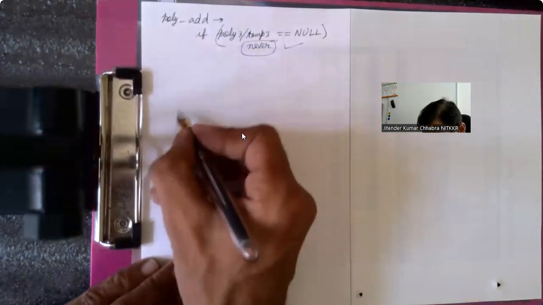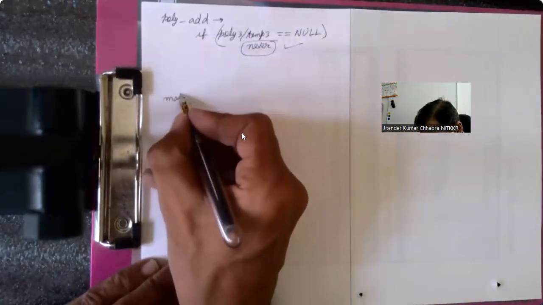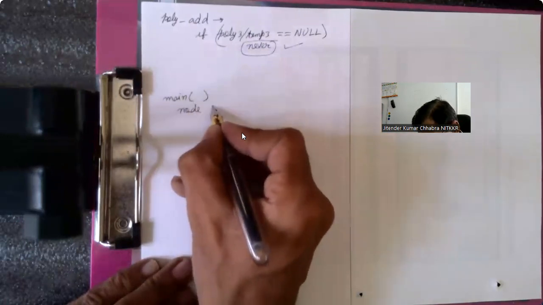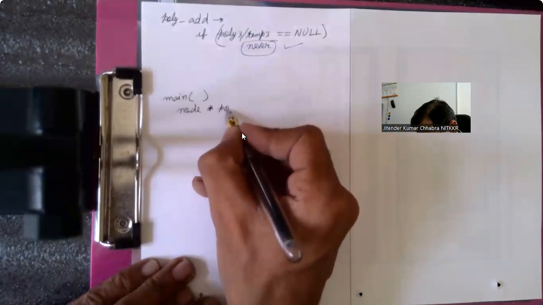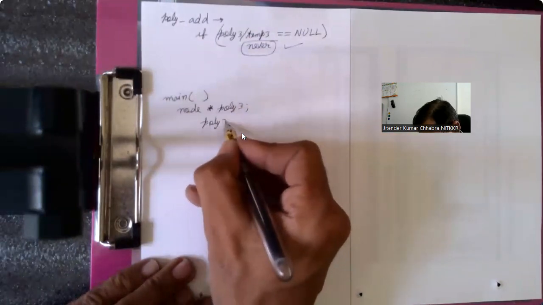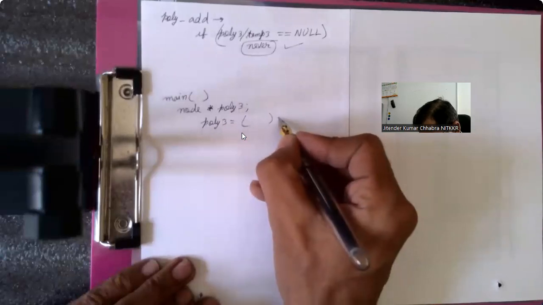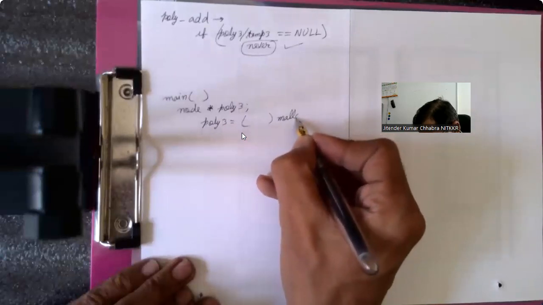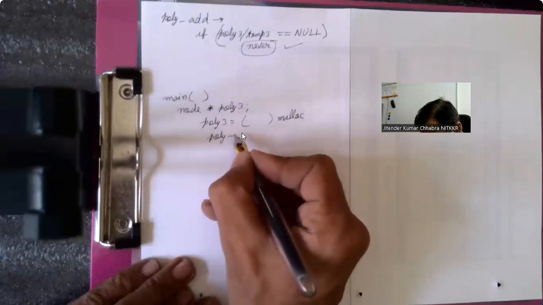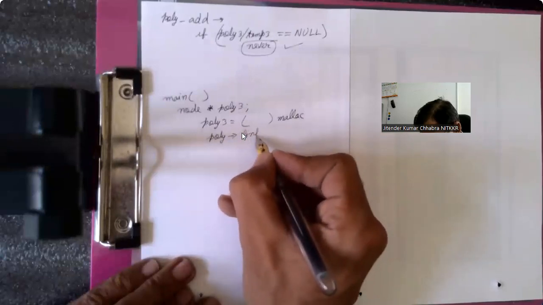Because from main itself, whenever you wrote node star poly 3, immediately you gave it a header node, and poly 3 arrow link equal to null.